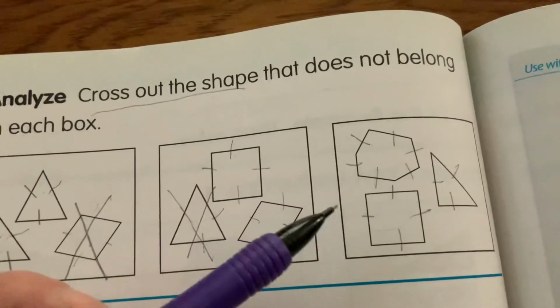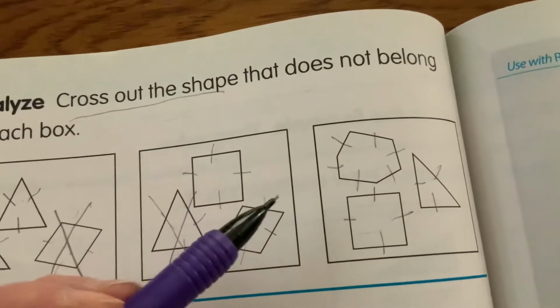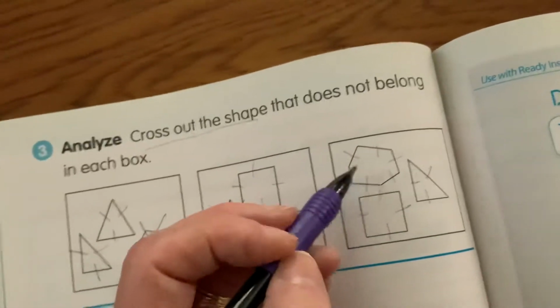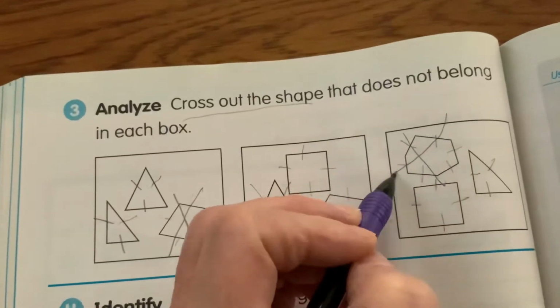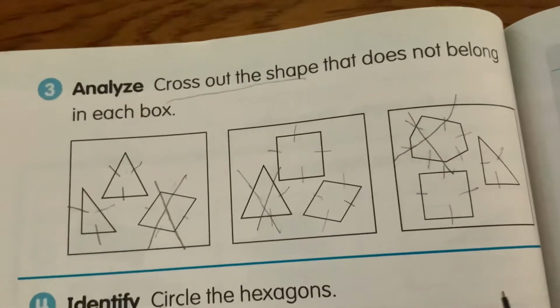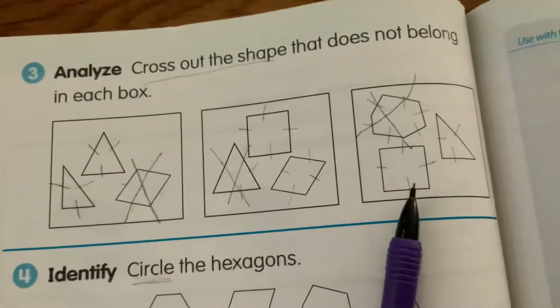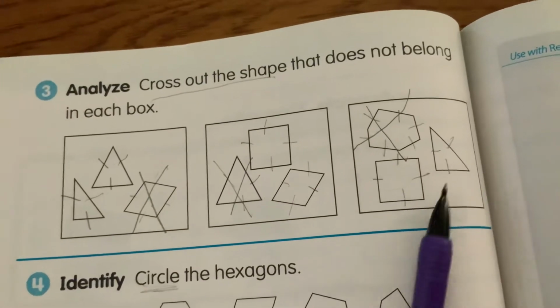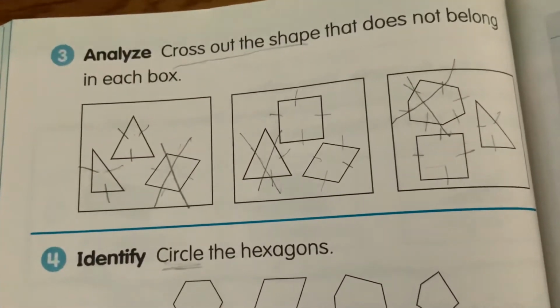So the one that would not belong in the attribute of square corners would be the hexagon. Hexagons do not have square corners. Now, we did not say all corners are square. We just said have a square corner. So those 2 each have at least 1 square corner.